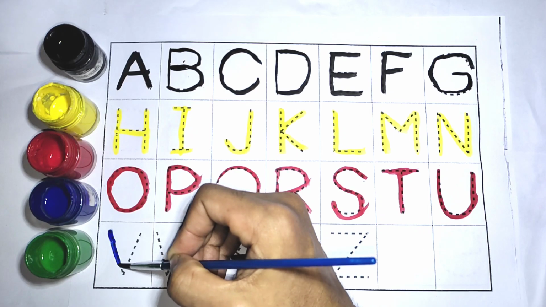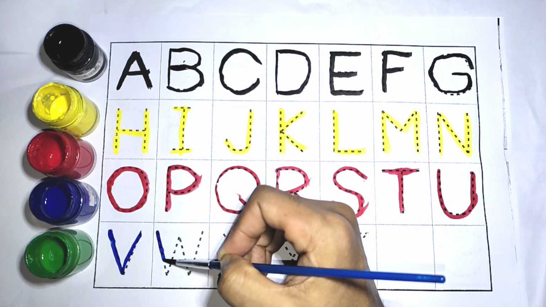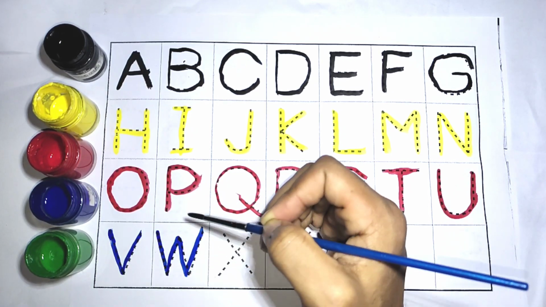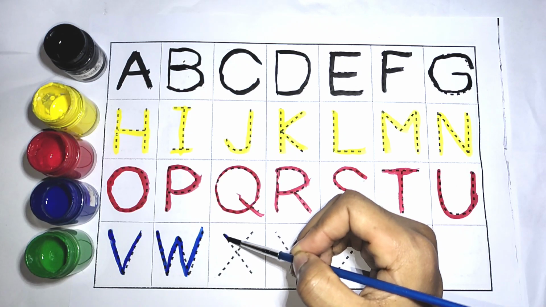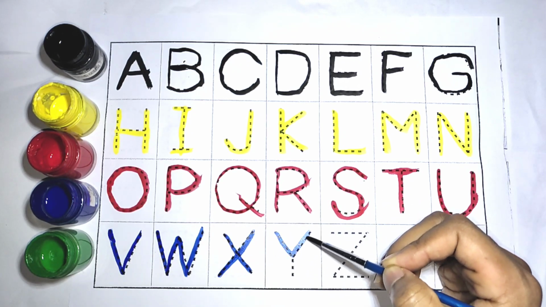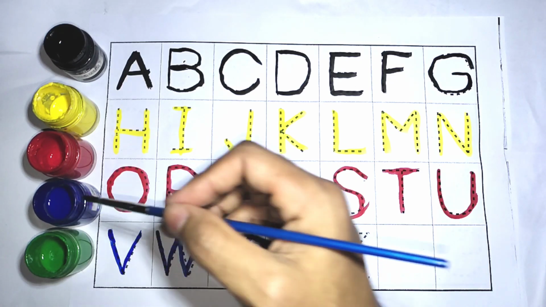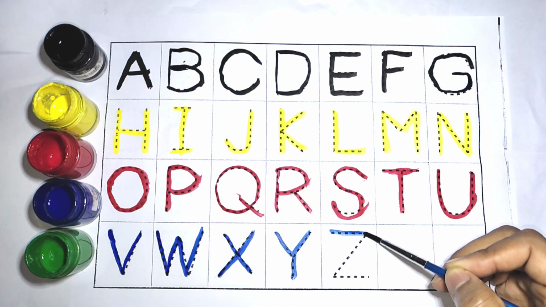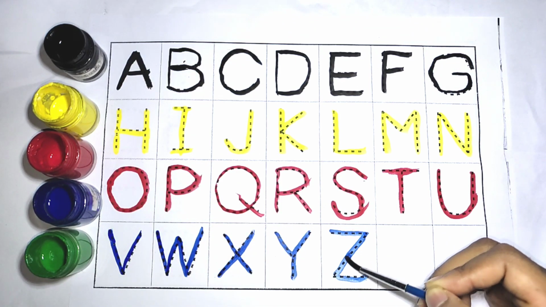Now we draw V. V for van. And the next one is W. W for wolf. The next one is X. X for X-ray. Now we draw Y. Y for yolk. The last one is Z. Z for zoo, Z for zebra.